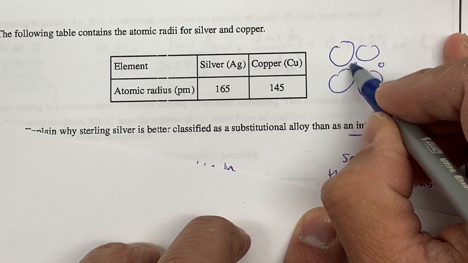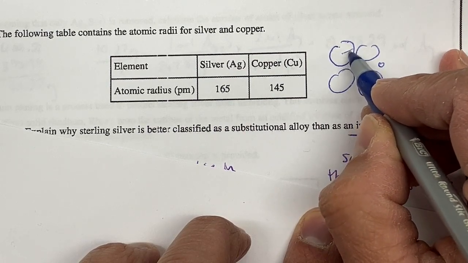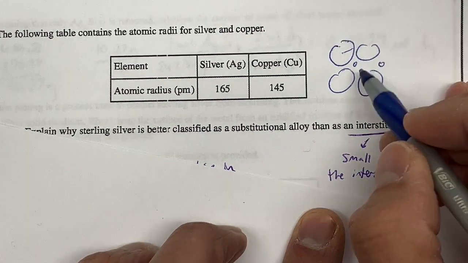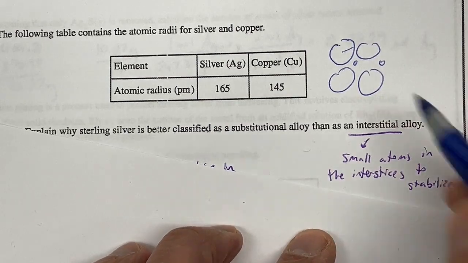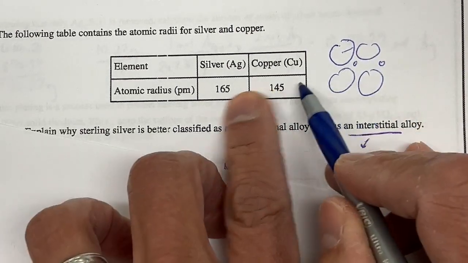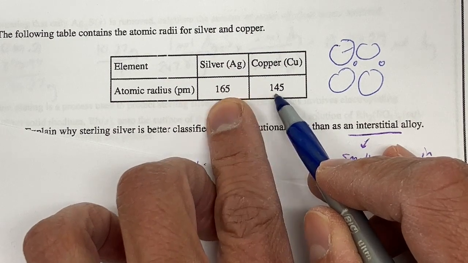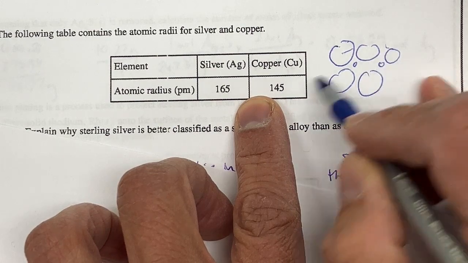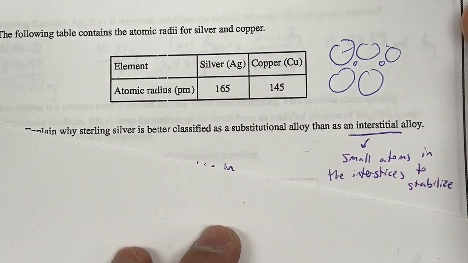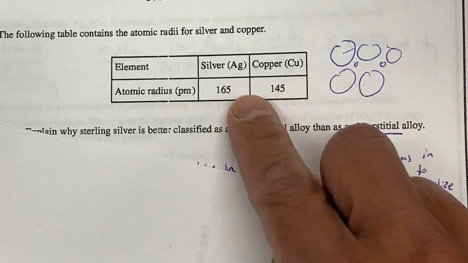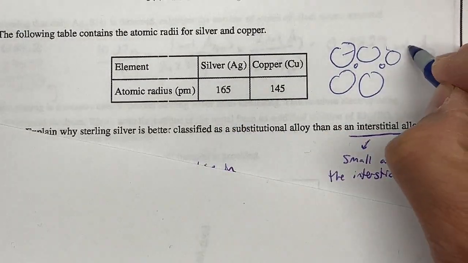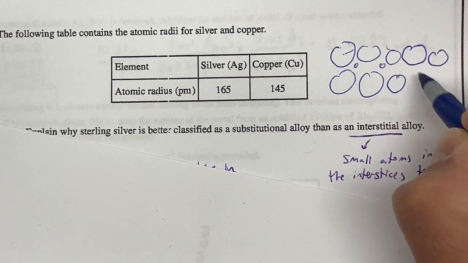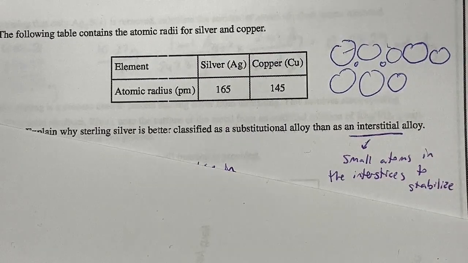So this is 165 picometers for that radius. This is probably going to be like 20 or something, some dramatic difference. And so you want something that's much smaller. Copper is relatively the same size. It's not that much smaller. 145 compared to 165, that radius is not much difference. So because these are so similar in size, silver being like this, copper being like this, that size difference is not going to be that much.